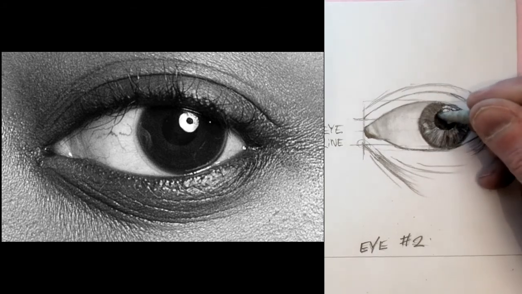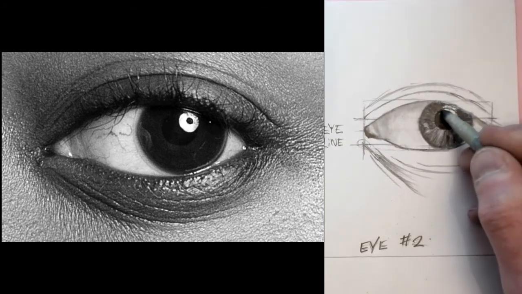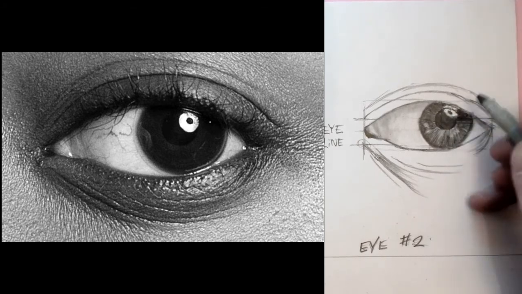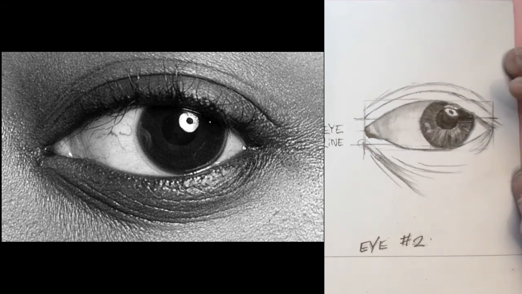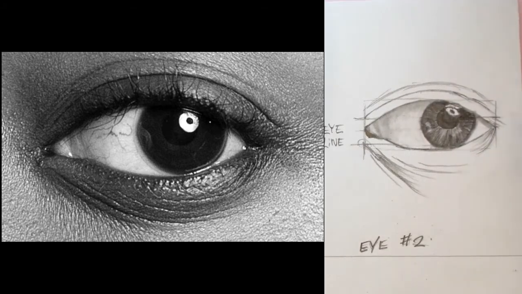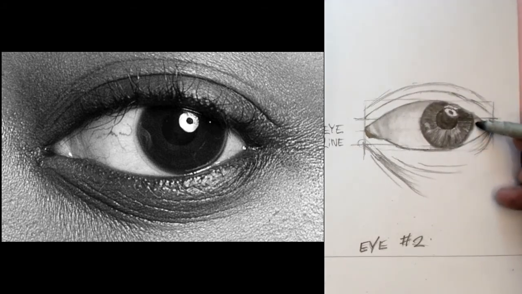And soften part of this pupil and just very carefully go around the outer edges of that light reflection so it doesn't look so sharp and in focus. And now I do need to put a little bit of value over here.